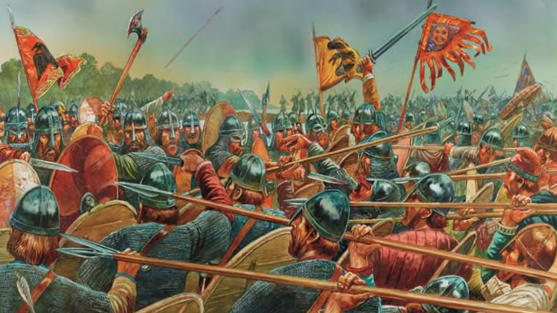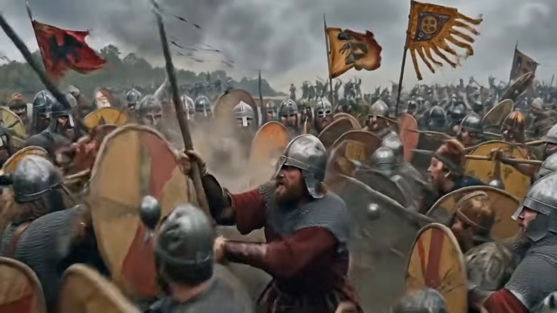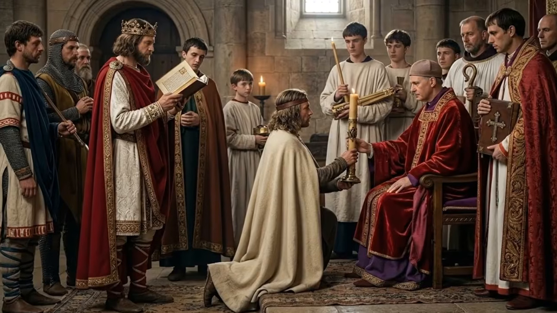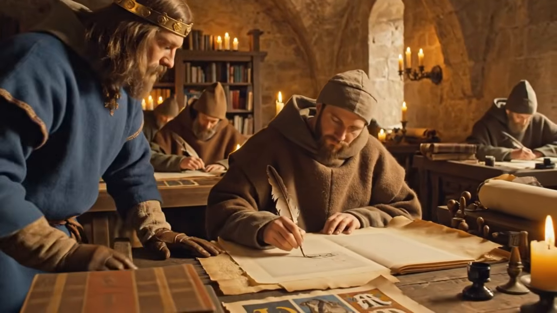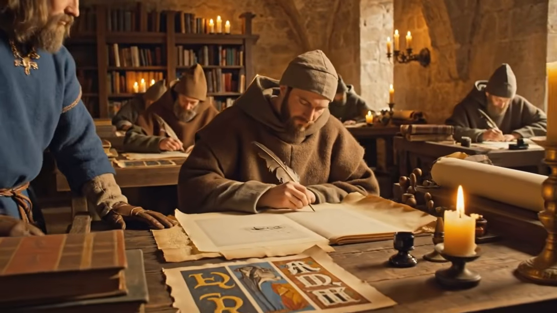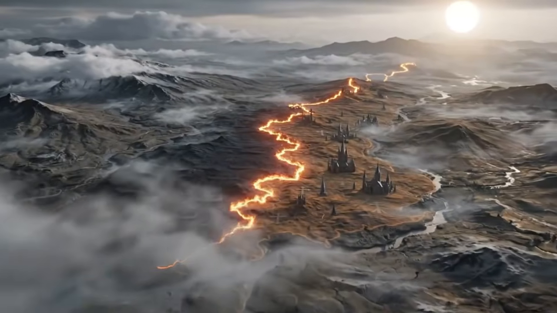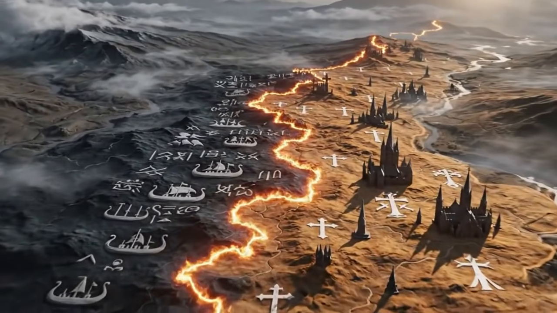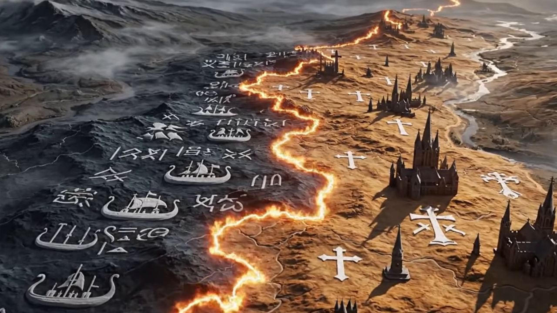Alfred rallies his forces, defeats the Danes at the Battle of Edington, and forces their leader Guthrum to accept baptism and a treaty. The treaty divides England in half. Everything northeast of a line from London to Chester becomes the Danelaw, governed by Norse law. Everything southwest stays English. Alfred doesn't stop there.